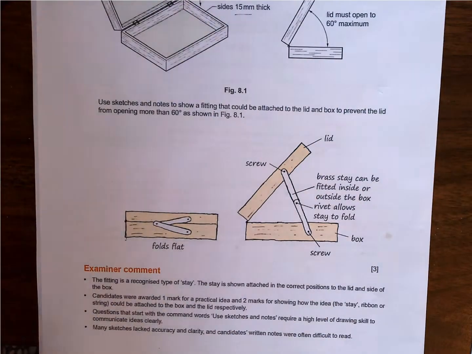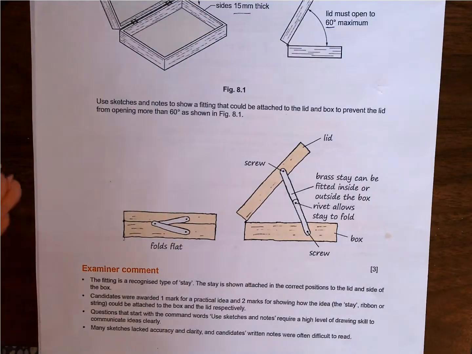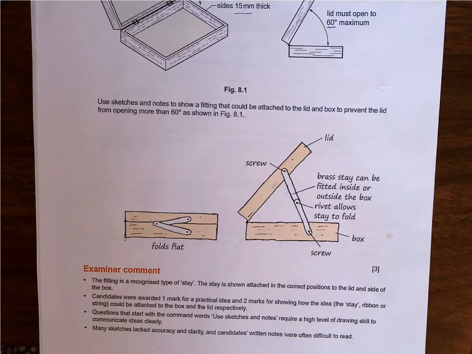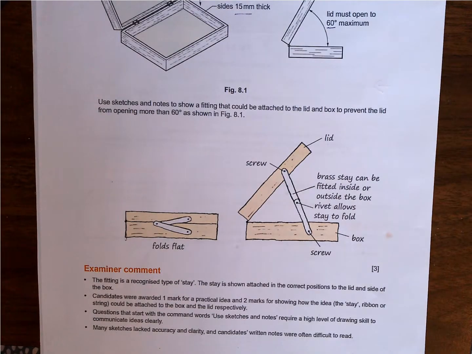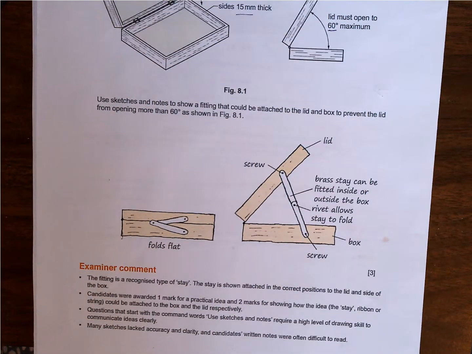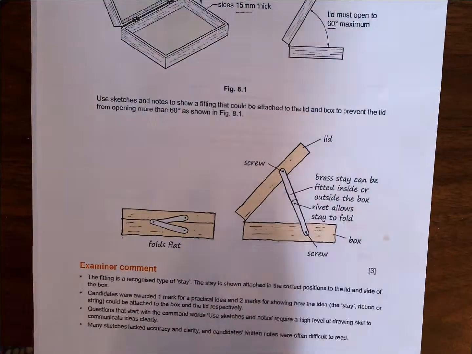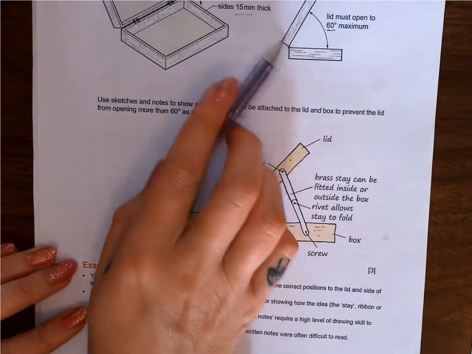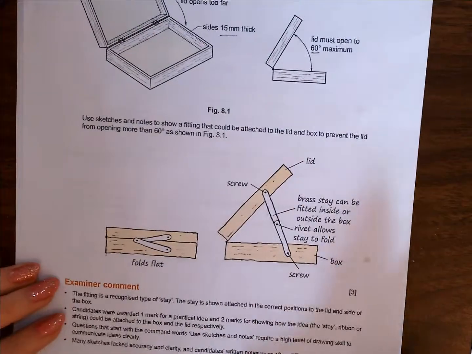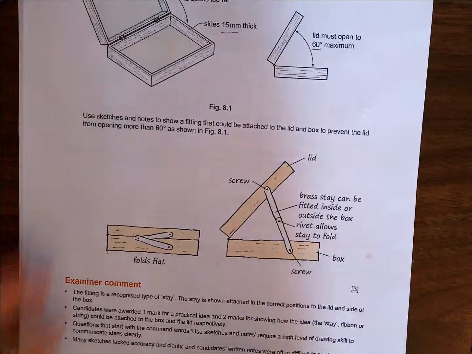So important, if it says 60 degrees, use your protractor and measure your 60 degrees, and then draw your box opened at 60 degrees. You can more or less see here, it should look similar in shape. Okay, label again. Make sure that you label everything nicely.